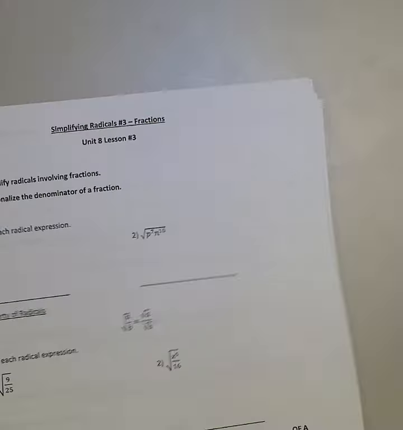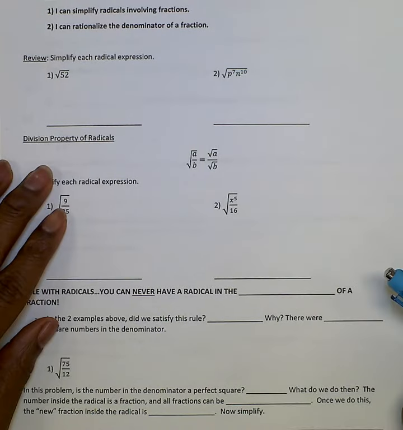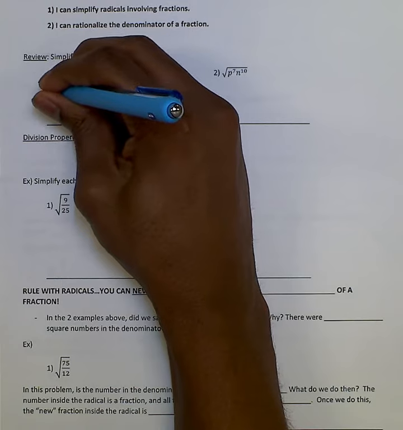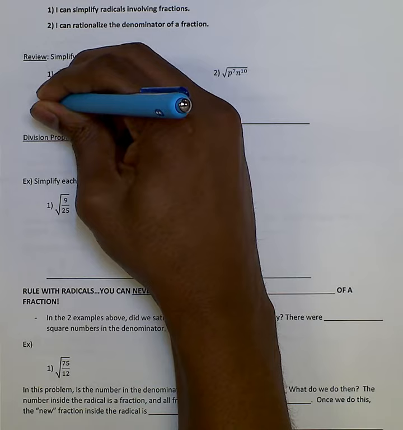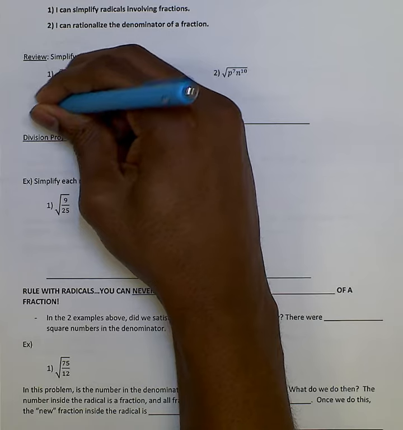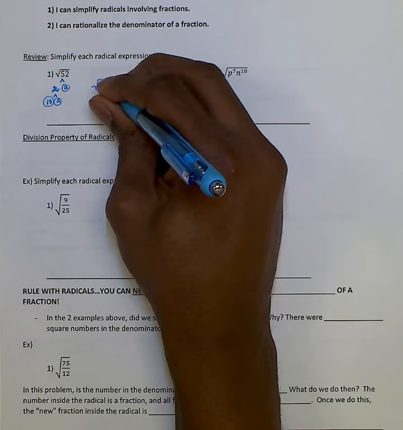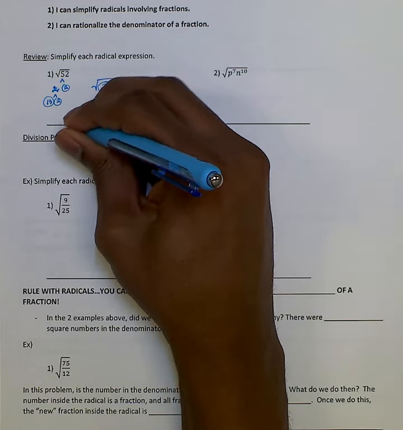We've already talked about simplifying radicals where we had just numbers, and we did that using the number tree kind of factorization method, where we just found two numbers that multiplied to give us 52. We did that all the way down to our primes, and then we take pairs out, and so radical 52 simplifies to give us 2 radical 13.